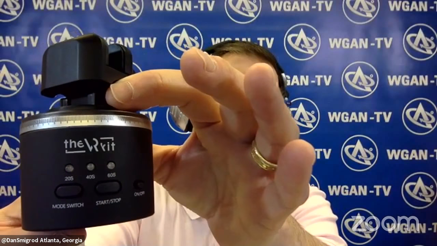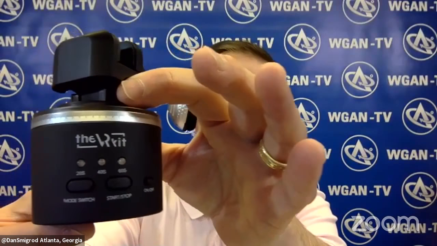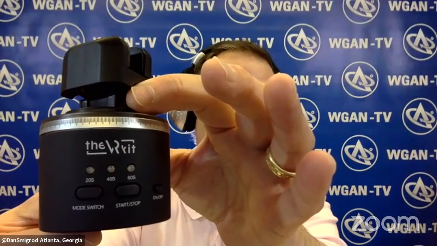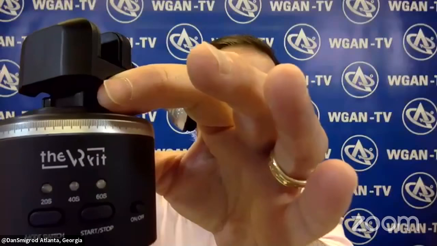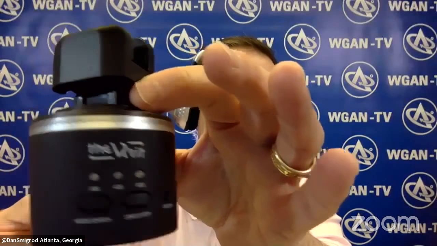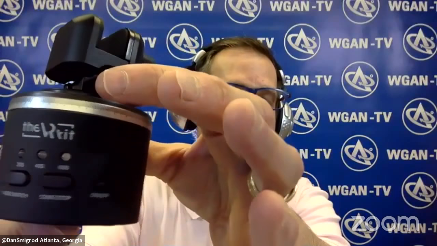It's got different speeds. Mode is which speed you want it to complete a 360 in: 20 seconds, 40 seconds, or 60 seconds. Start, stop, and there's an on and off switch. That's a consumer grade mount at the bottom. And then this is where your smartphone goes in vertically, and then you can actually take this piece off, and you can attach whatever accessory that you have.